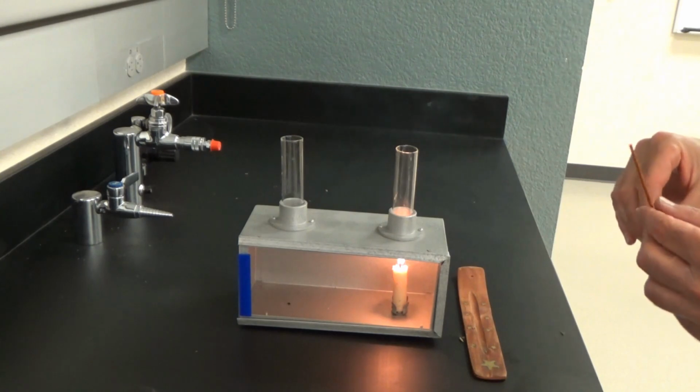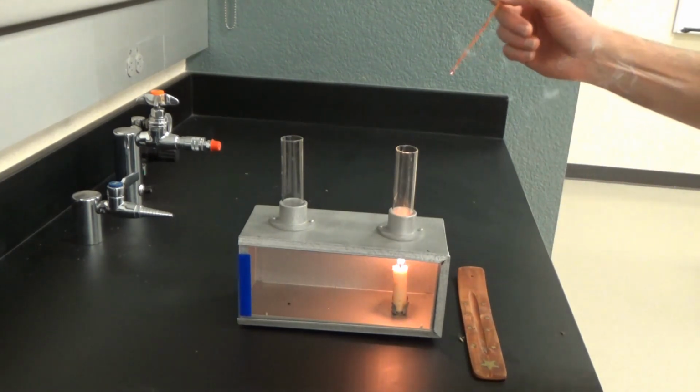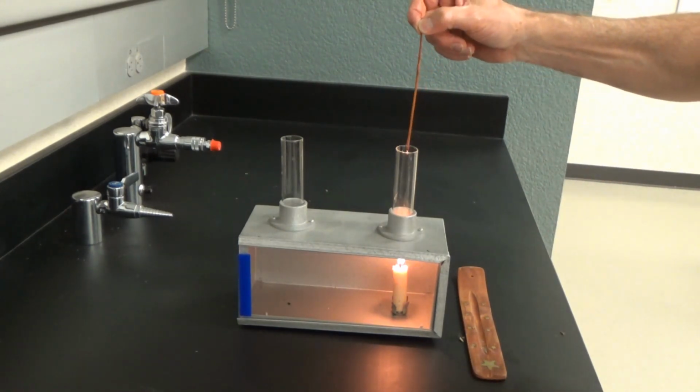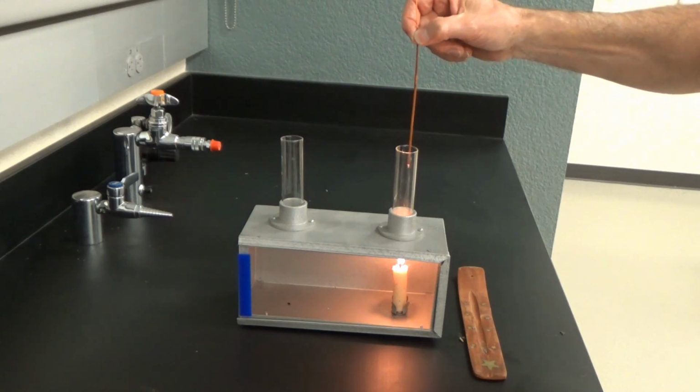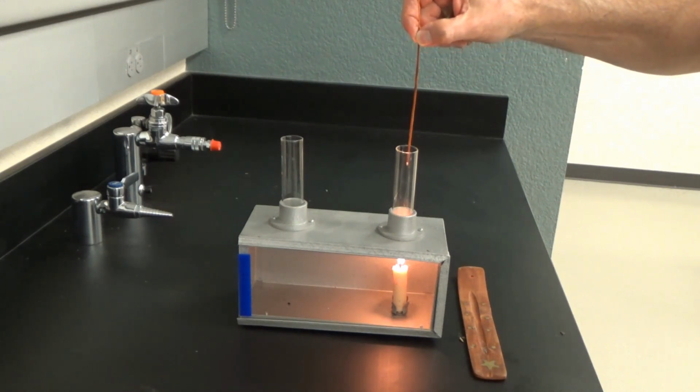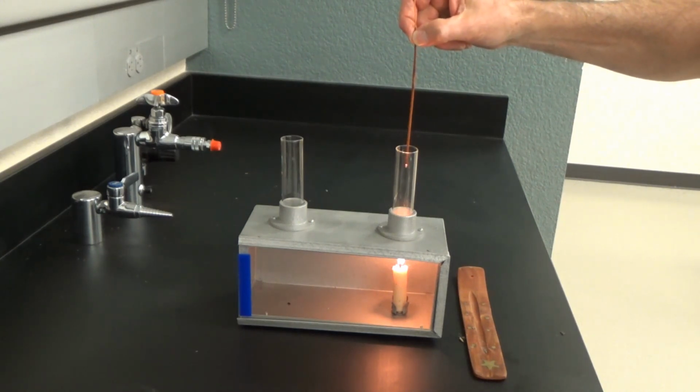Even though you can't see the air, we will put some smoke with this incense in our chimney here. And you might see the smoke moving upwards along with the air, showing the direction of its movement.